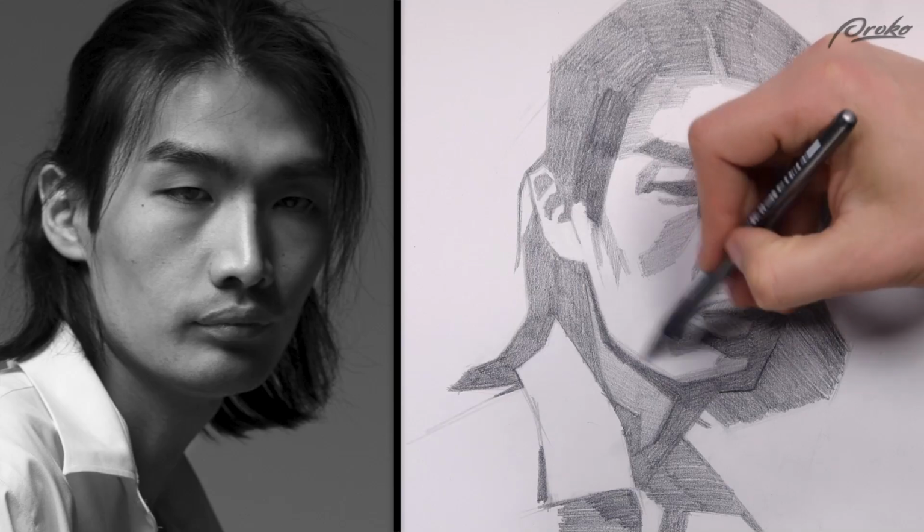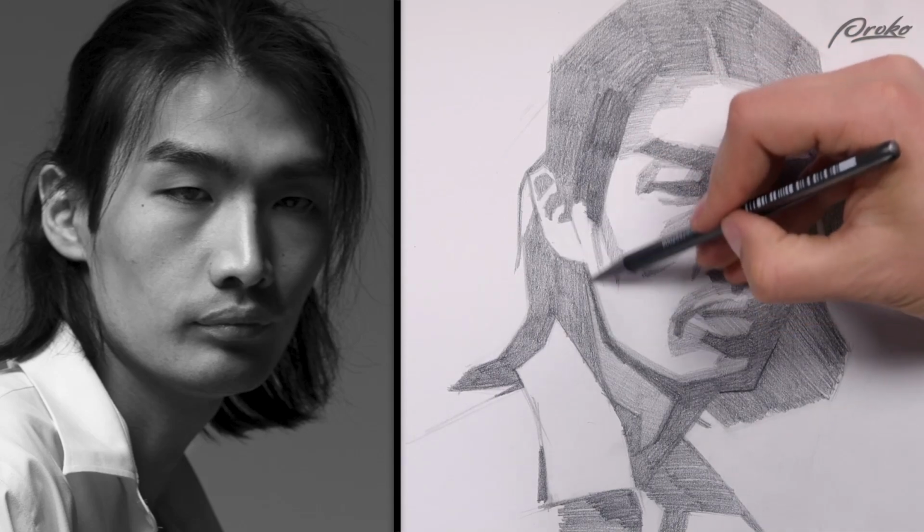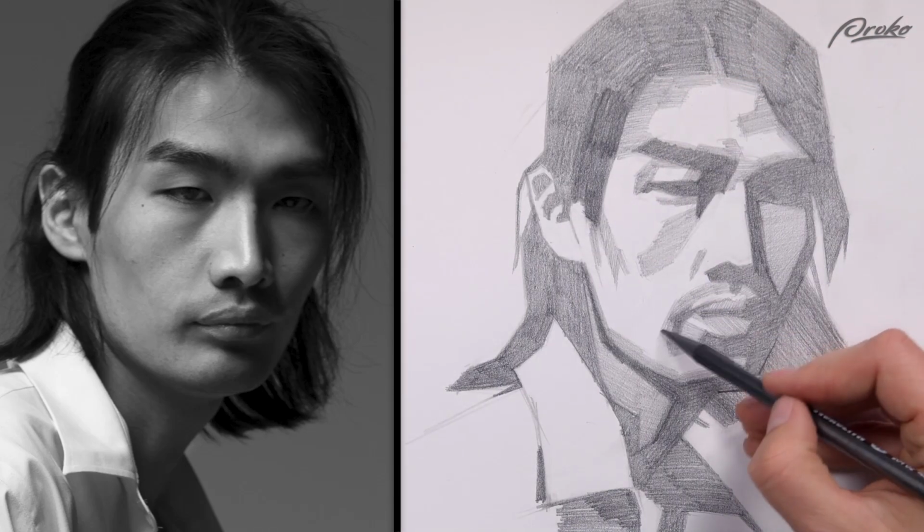Okay, and then also in the transition from the shadow of the jaw, there's gonna be a dark halftone. Very skinny. It's a very thin transition, but it's there.